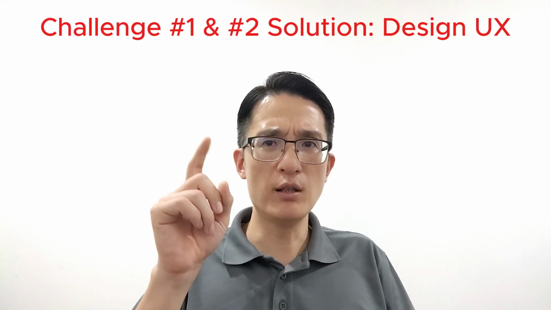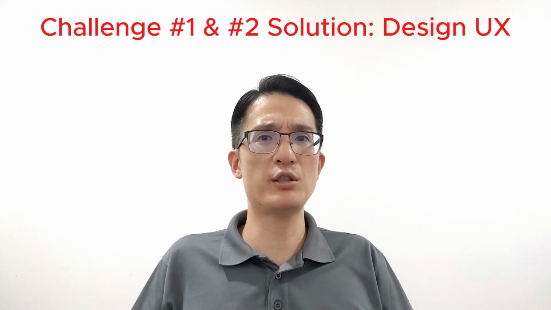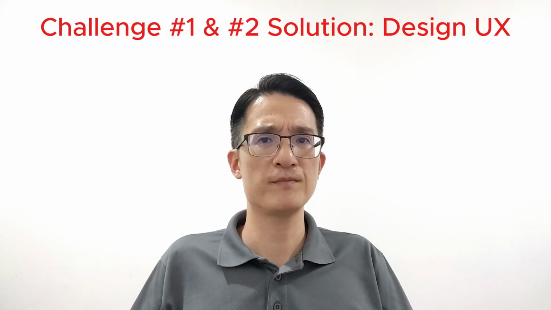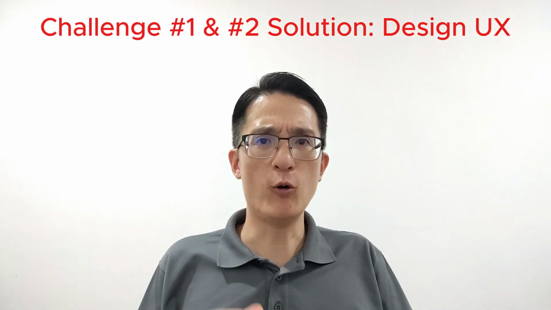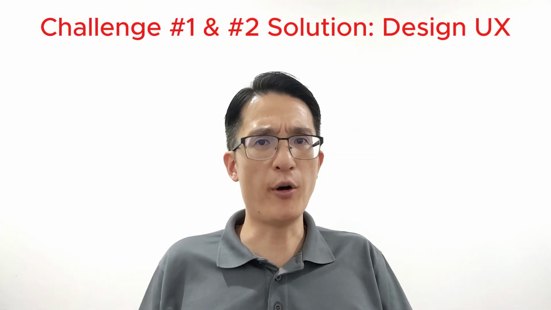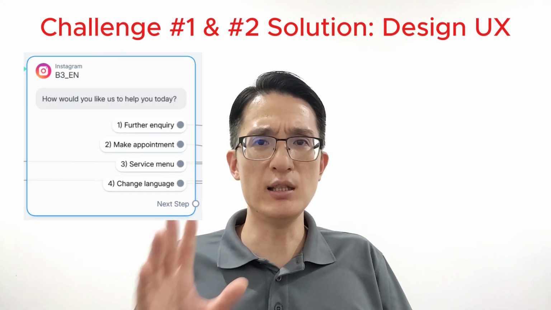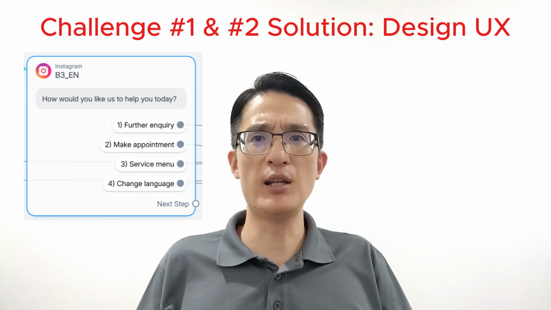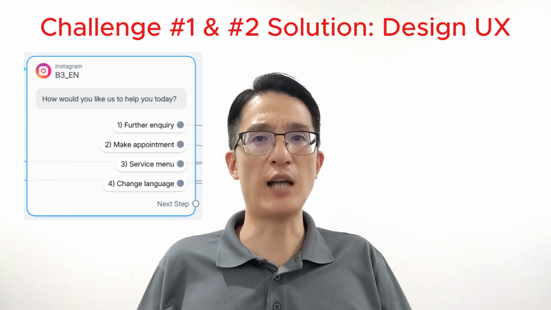So let's go into the solutions. Challenges number 1 and 2 solution. Design user experience to reduce accidental restarts and help stuck users. To minimize the accidental restarts from greeting keywords like hi or hello prior to the structured data collection in the inquiry or appointment section, I designed the interface so users rarely need to type. Instead, they navigate using quick replies that let them reselect their language and reselect their service category.